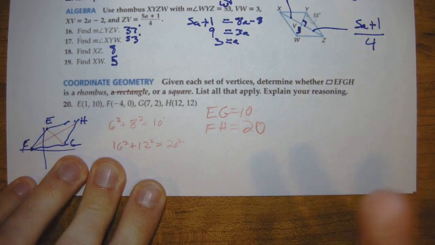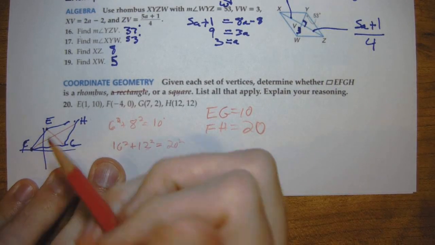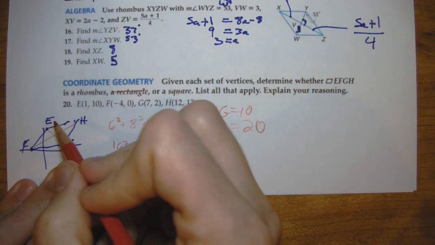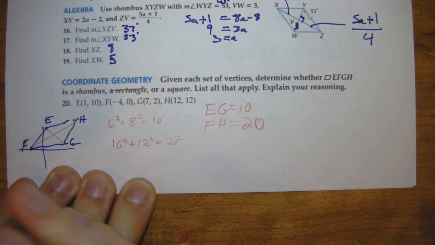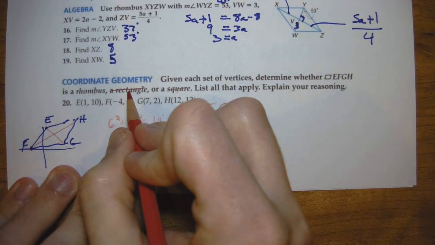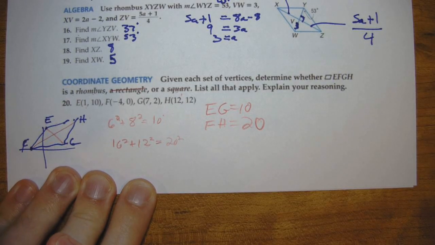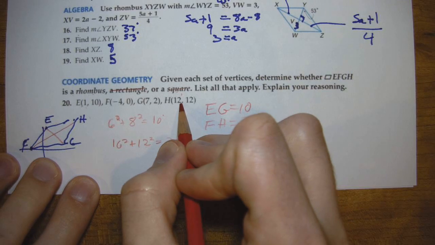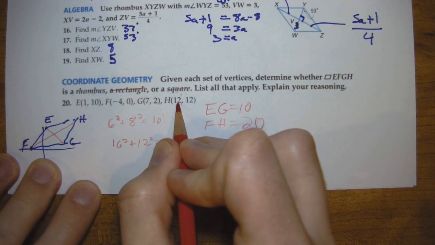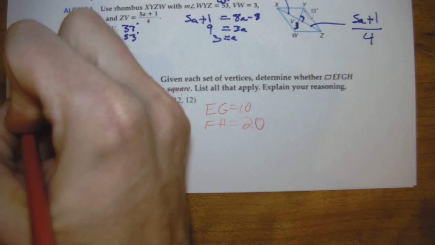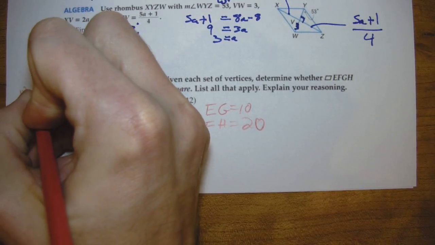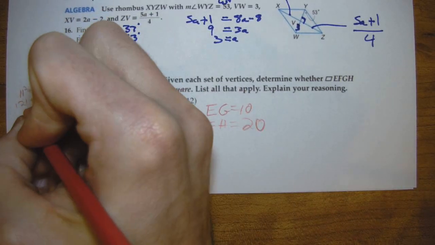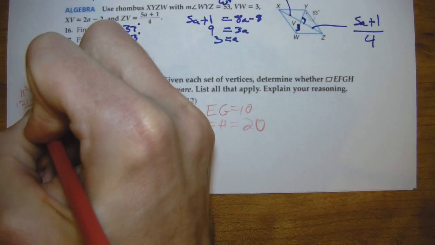So one way to test that is to grab adjacent sides and see if they're the same. We could also grab opposite sides, see if they're the same, and go from there. So right now, definitely not a rectangle, not a square. Let's find the distances around. From E to H, we've got 11 and 2. So 11 squared plus 2 squared would be 121 and 4. So the square root of 125.